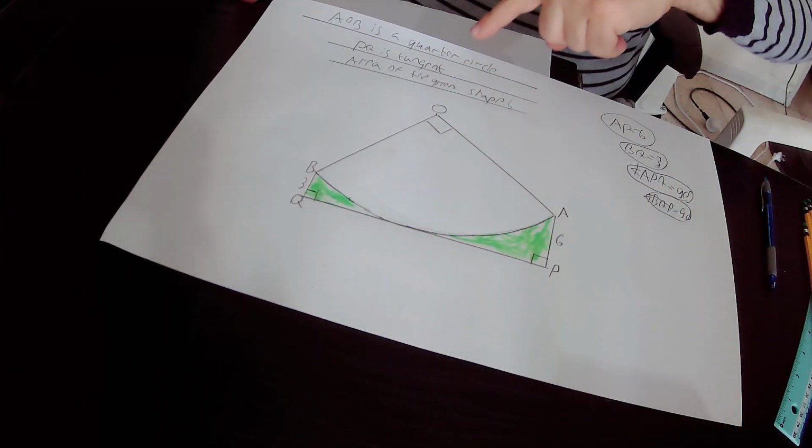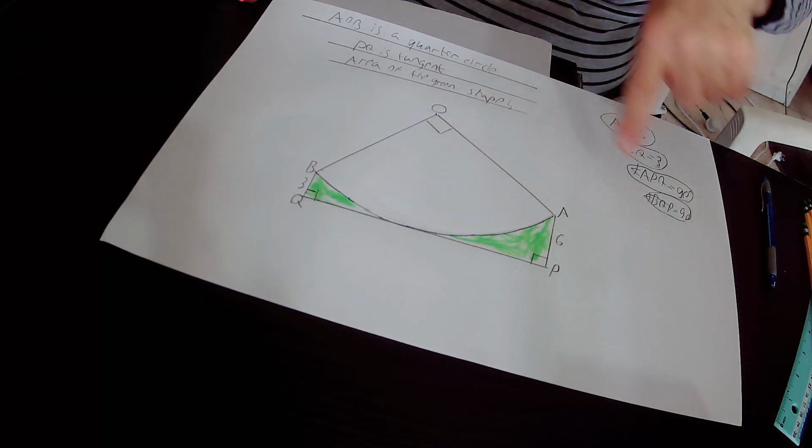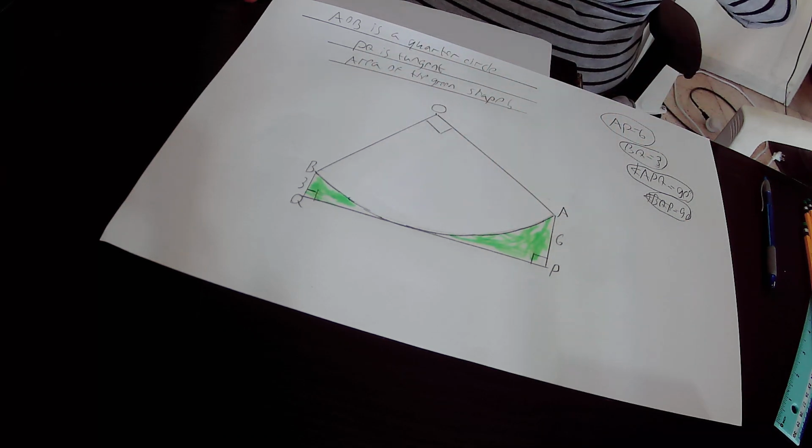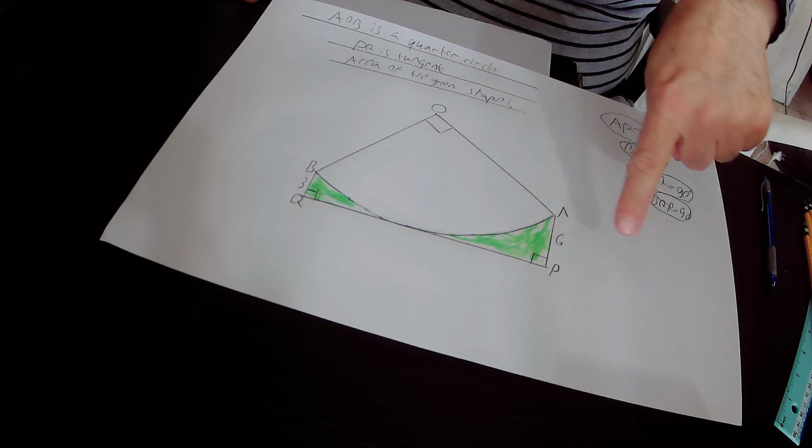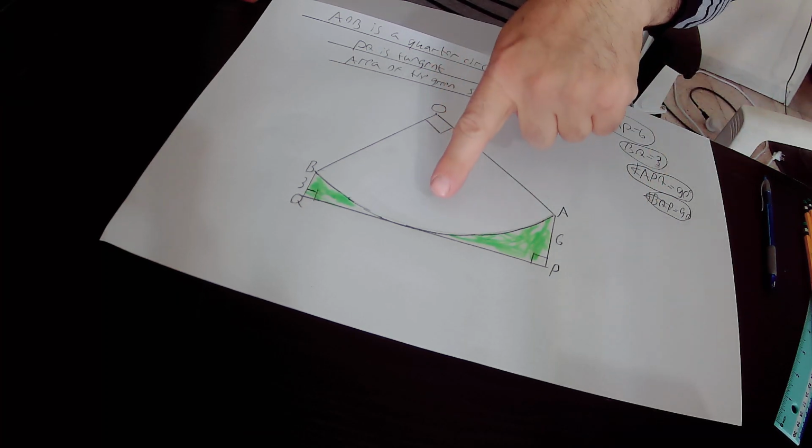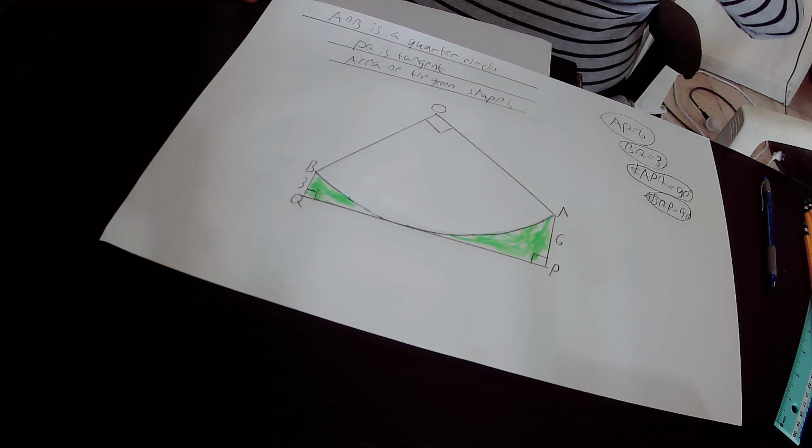Now, in this lecture, we'll find out the area of the green shape. In the drawing, we have a quarter circle, AOB, and we also have tangent QP, that is tangent to this quarter circle at this point.